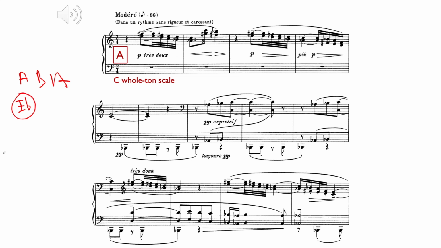The A part will be in E flat major, and in the B part, there will be a modulation to the dominant key mostly, that means B flat. And then in the A prime section at the end, it will return to E flat major again.